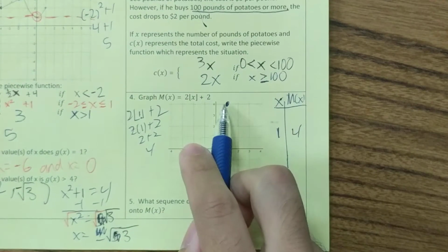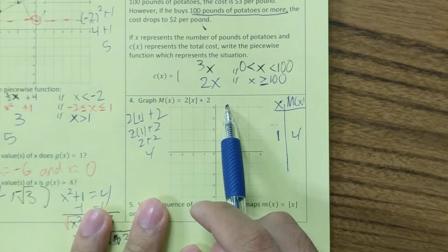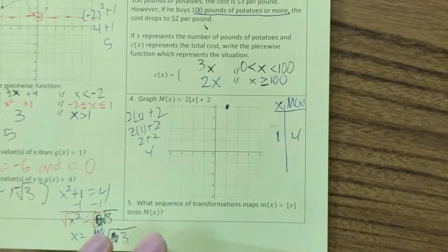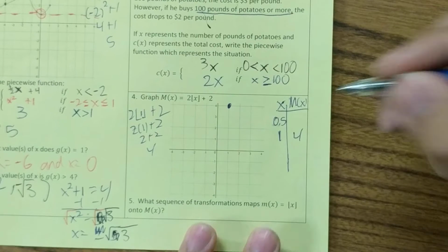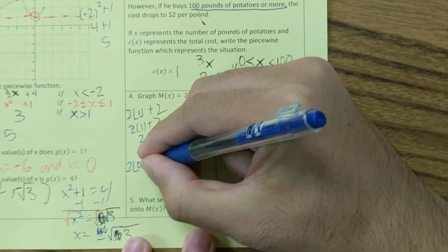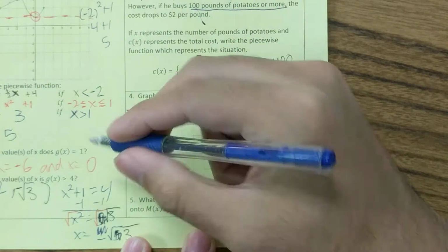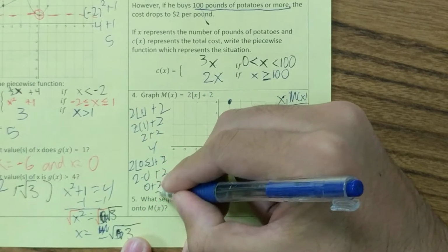Okay, so it's a filled in circle. This is a real point. So I know that step functions will either go to the left and have an open circle or go to the right and have an open circle. So how do I know which one it is? Well, let me try a decimal. Let me try 0.5. Okay, so when I plug in 0.5 for x, floor of 0.5 is 0. 2 times 0 is 0, plus 2 is 2.